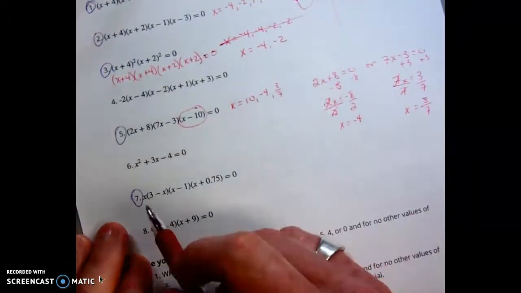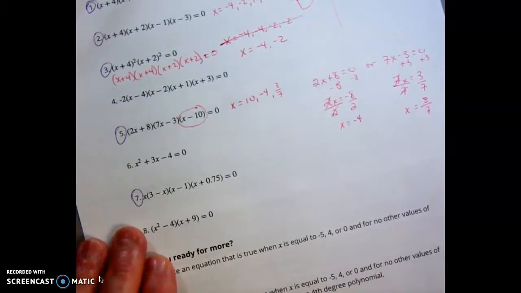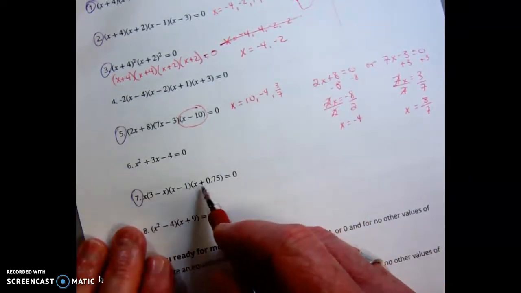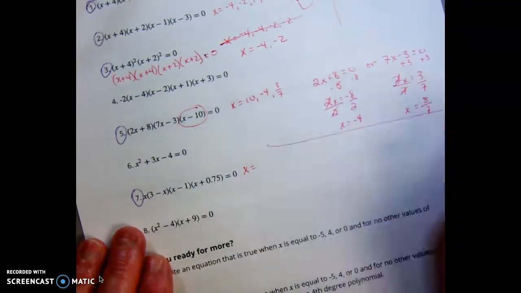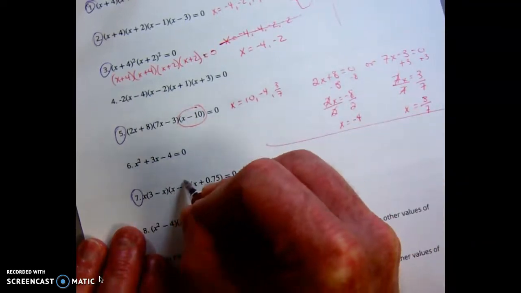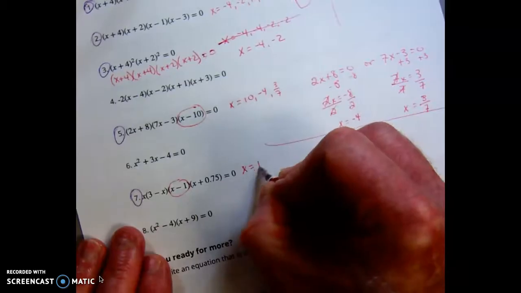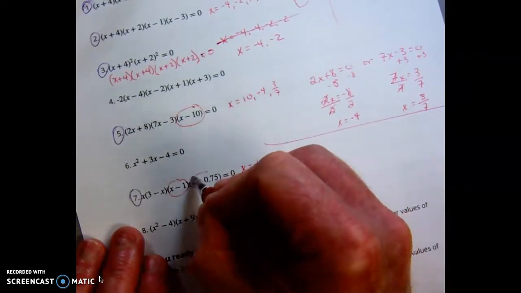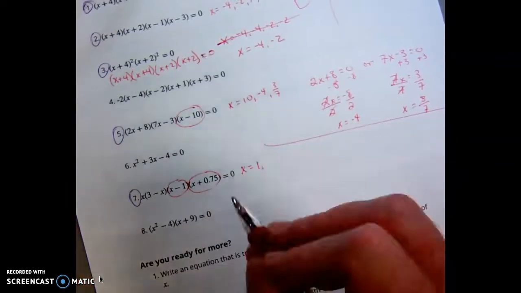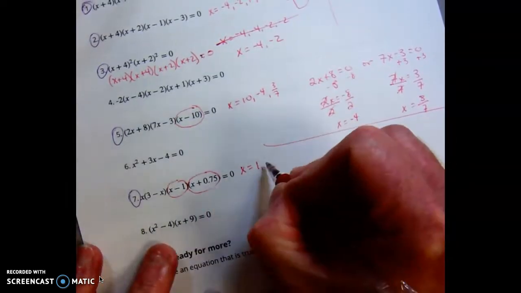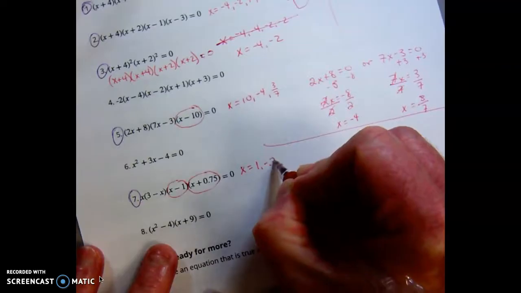All right, number 7. We got a couple of these that are pretty obvious. So x minus 1, that one's easy. That's going to be a positive 1. X plus 0.75. Now it's a decimal, but that's no big deal. It's just going to be negative 0.75.